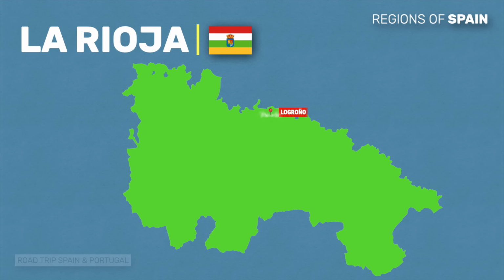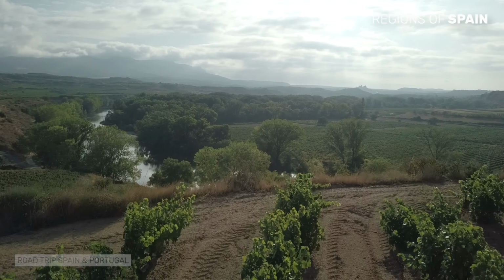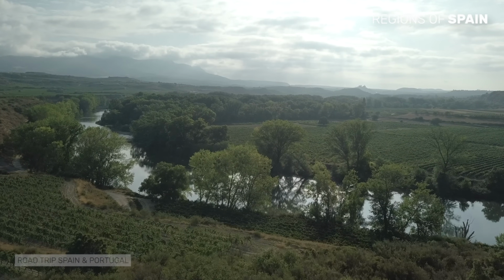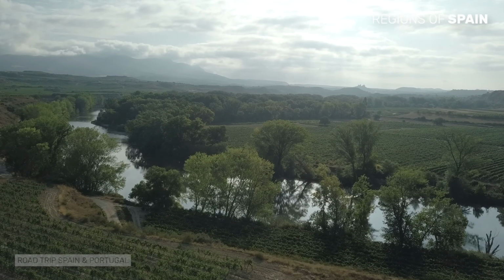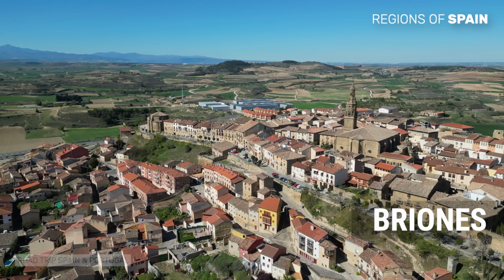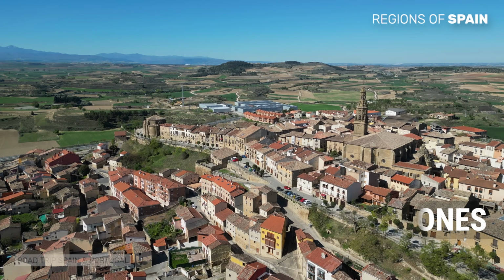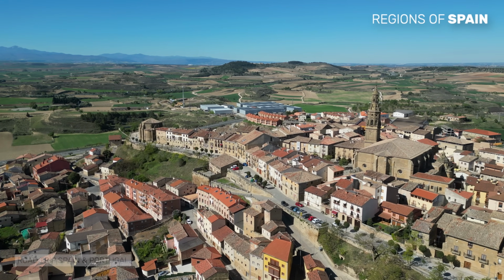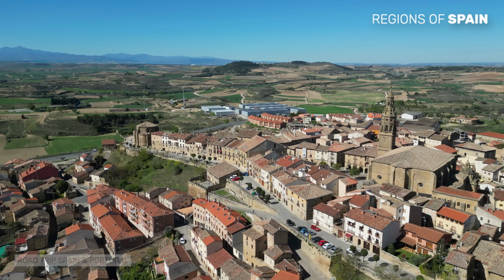The main tourist attraction of La Rioja is wine tourism, with thousands of cultivated hectares where Rioja, Spain's most famous wine, is produced, and countless villages that spring up around the vineyards.